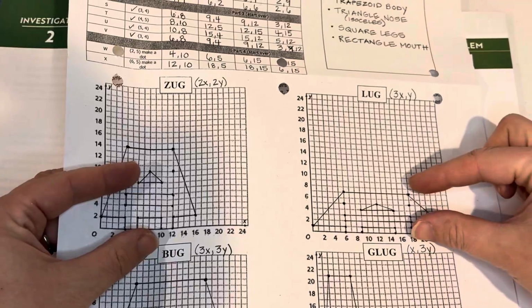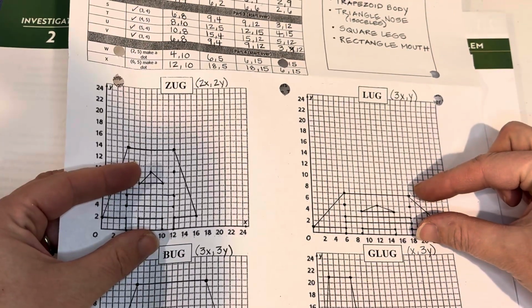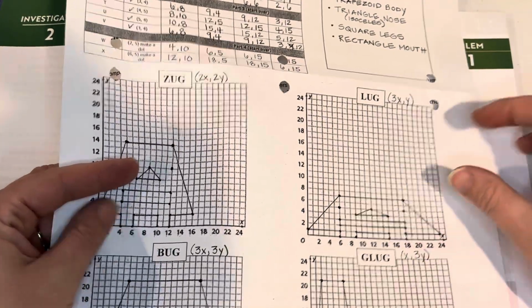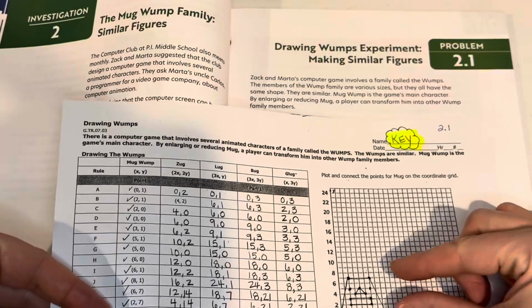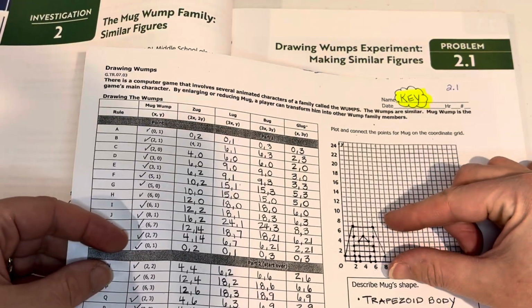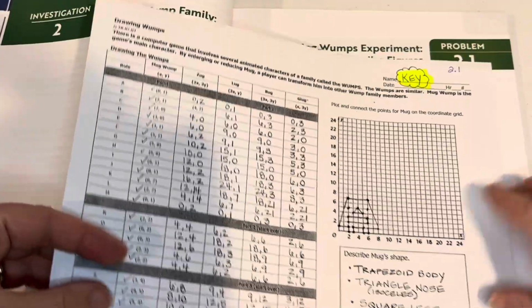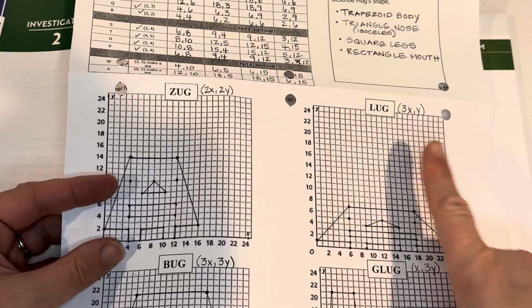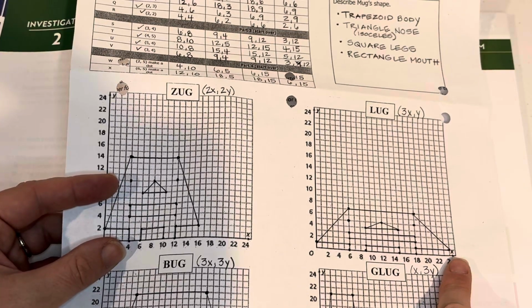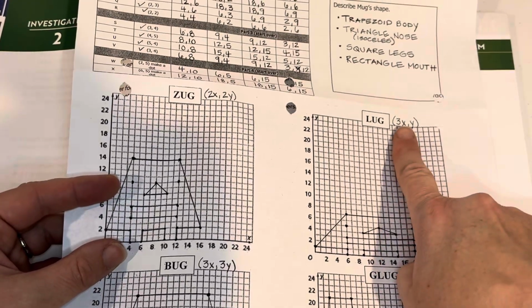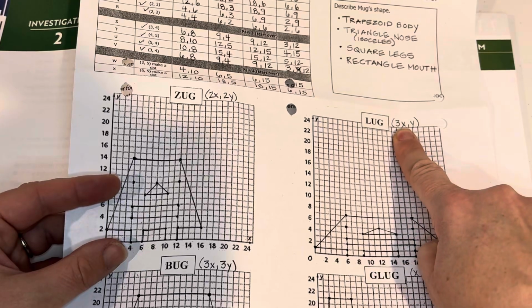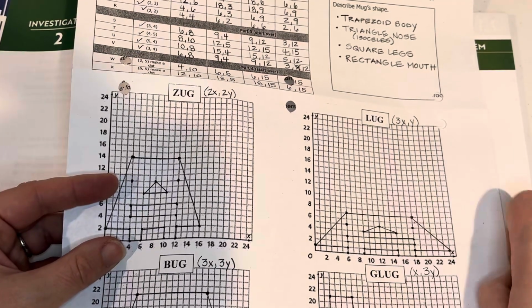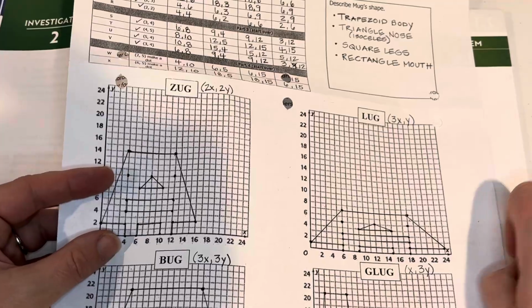Lug is 7 units tall, and Mug was also 7 units tall. However, if you look at the width, you will see that that has made a big change. Lug is now 3 times as long, and I knew it was 3 because of this multiplication by 3 up here. So this Lug is in fact an imposter.